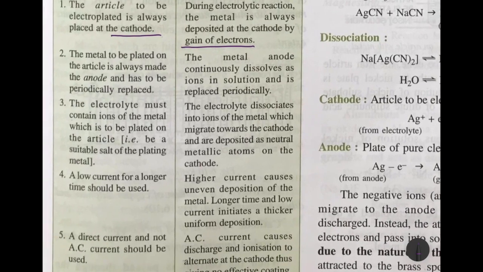Now, the metal to be plated on the article must always be made the anode. Supposing you are electroplating with gold, you will make gold the anode. And it has to be periodically replaced. Why must it be periodically replaced? Because the ions will continuously form in the electrolyte. Gold ions will continuously dissolve and move towards the cathode. So the gold slab, or whatever you are electroplating with, will get finished up, so it must be replaced from time to time. The metal anode continuously dissolves as ions in solution and it must be replaced periodically.